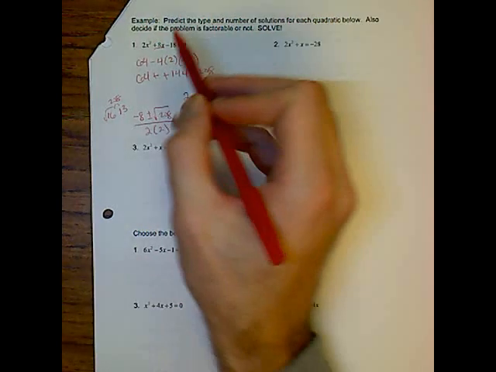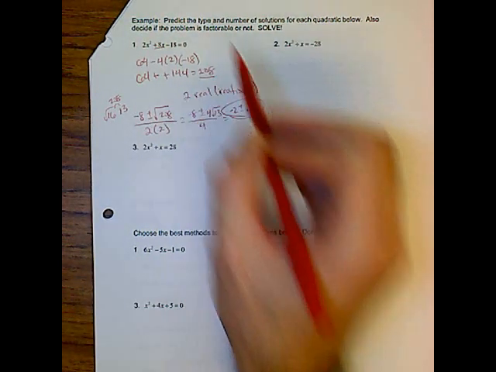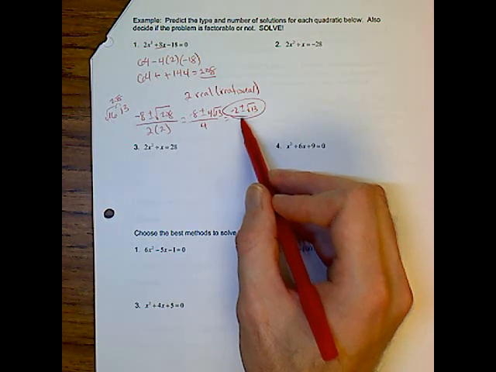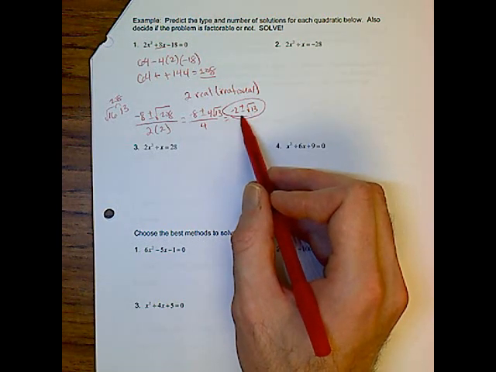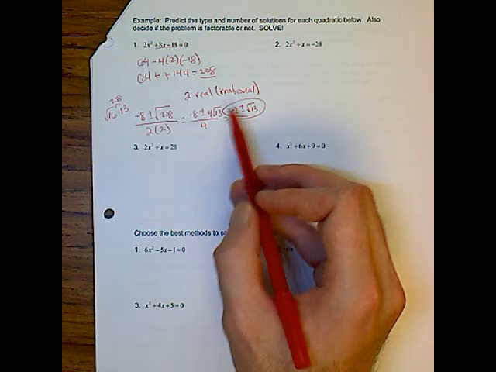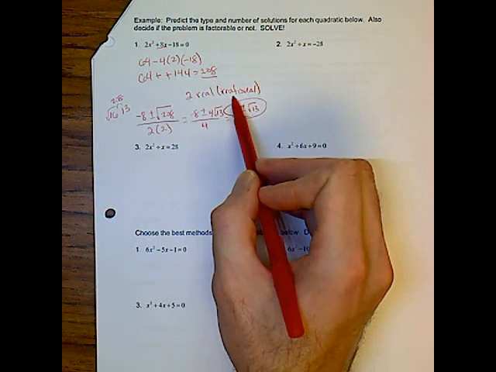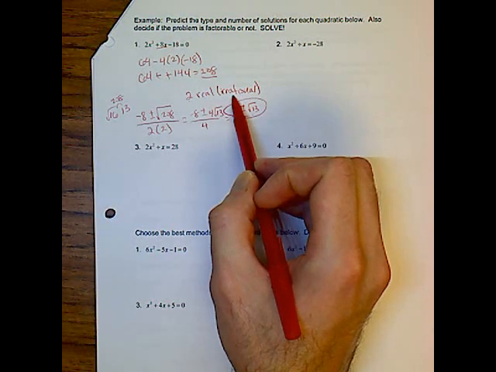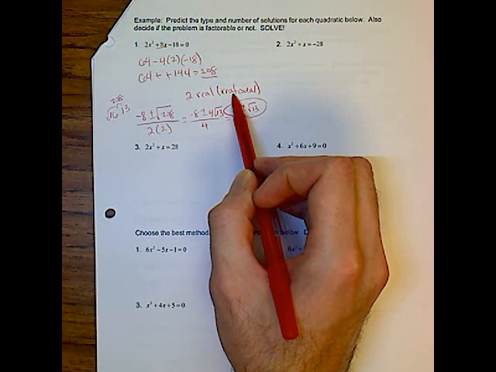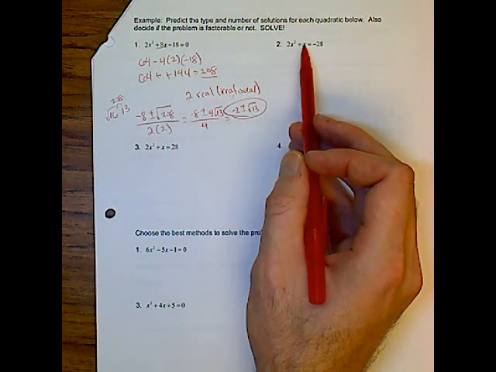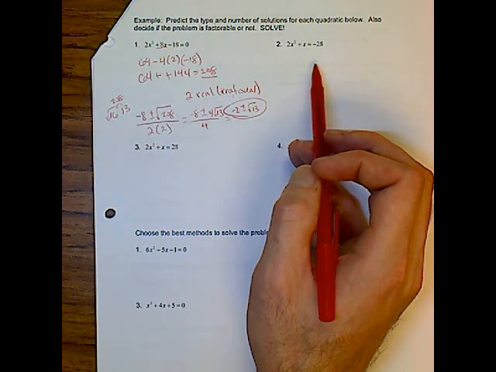It does say also decide if this would have been factorable. Well, if it's irrational, it means it's not factorable. So you don't have to worry about this one; it couldn't possibly be factored. The ones that are factorable are the ones that are 2 real but rational. If they're rational, which means they can be written as a fraction, it was factorable in the end. So if you do the discriminant and you get 2 real rational, you may decide, I'll try factoring instead.